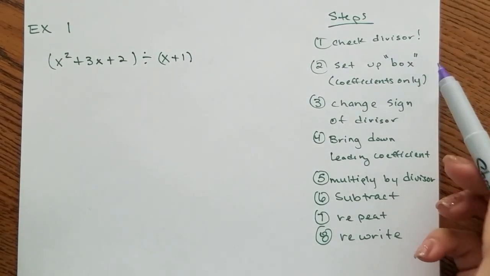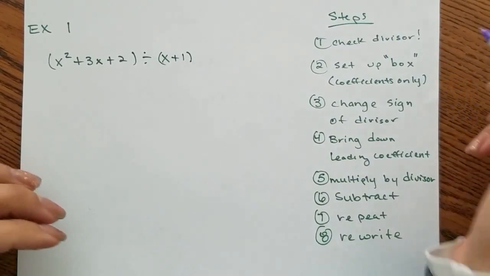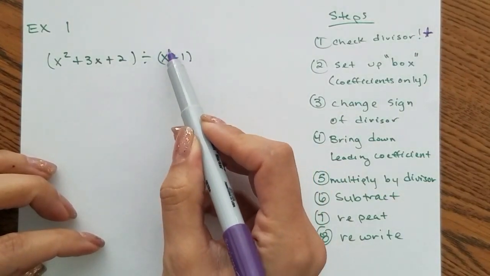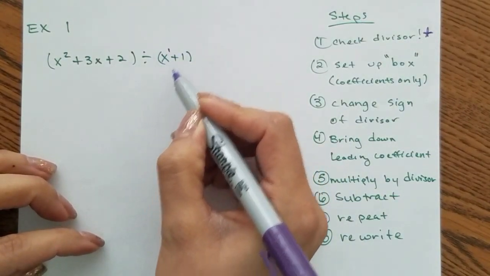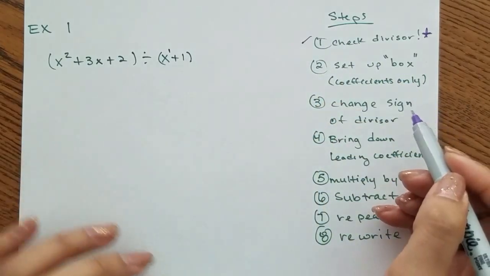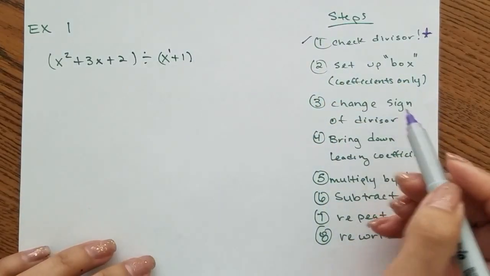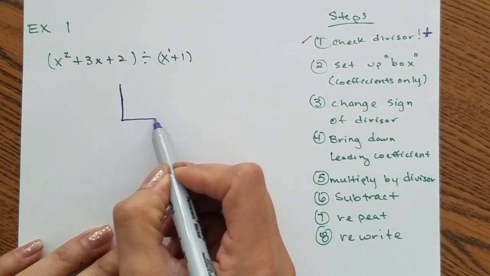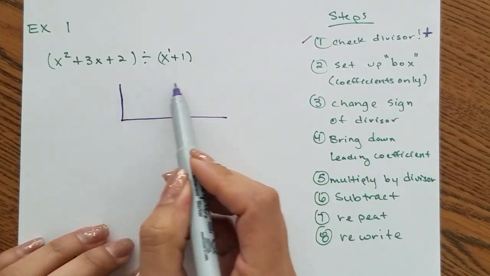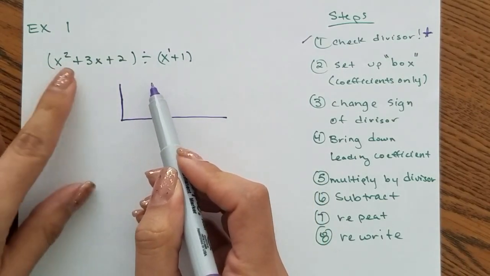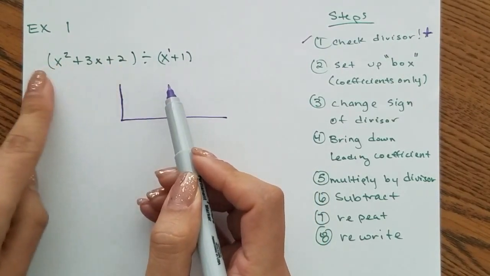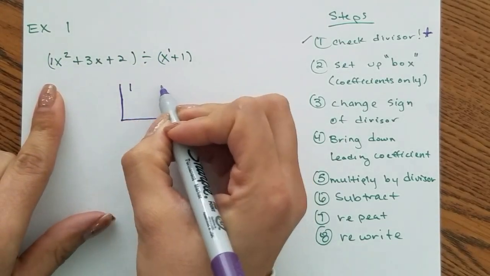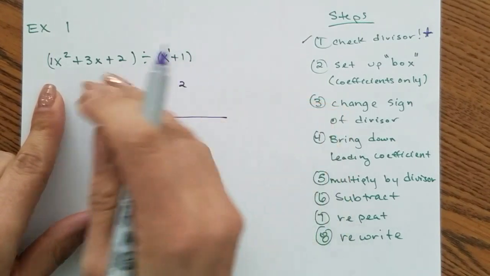Okay, so the first thing you want to do is check your divisor. Always foremost, this is your number 1 most important step. So we check this part here. It's got a power of 1 with no coefficient, so it's good to go. Next you're going to set up your box. It's like your long division box, like your house, but it's going to be upside down. Here on the inside, you're going to put the coefficients of your dividend. The coefficients here are 1, 3, and 2, so you just write them out.